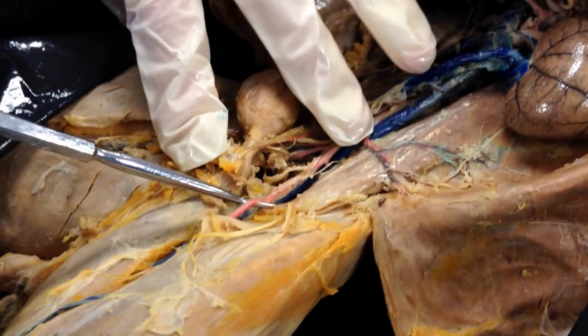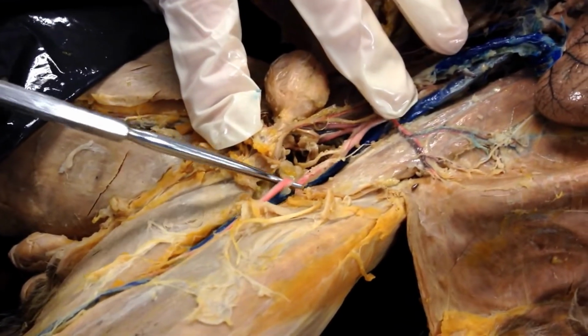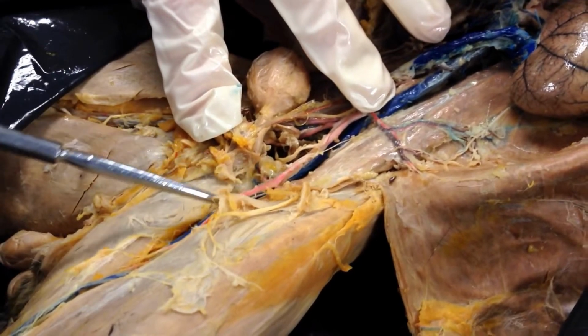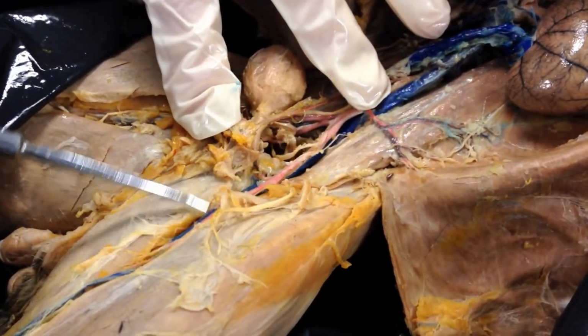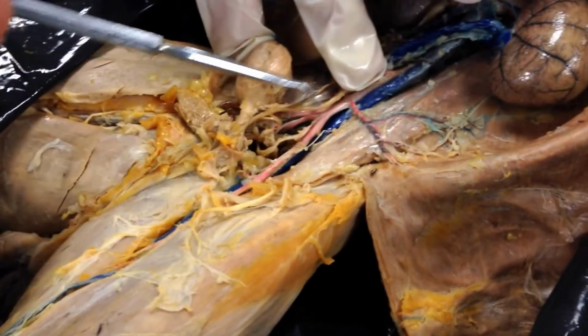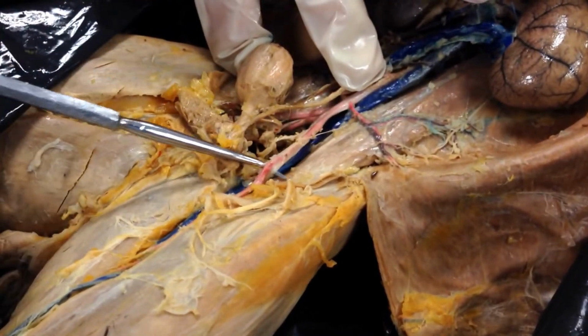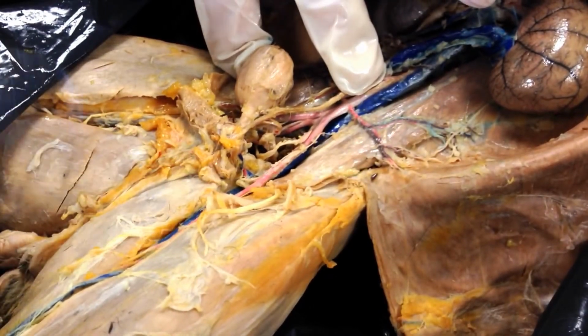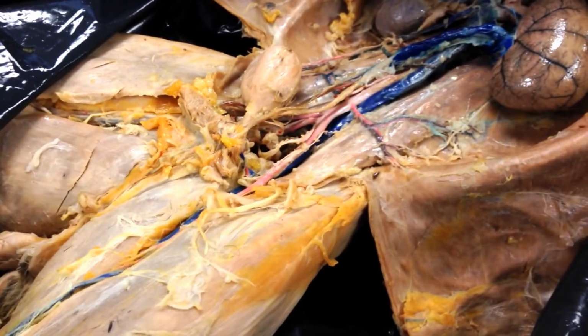And then after this branching, you can see how it's tied down right here. So this marks the end of the external iliac and the beginning of the femoral. So the femoral goes from here to here, and then it gets other names as it goes further down. So you have the abdominal aorta, then external iliac, which then it's tied down, and now it becomes the femoral from here to here, and then it gets other names as you go further on down. And that's it.